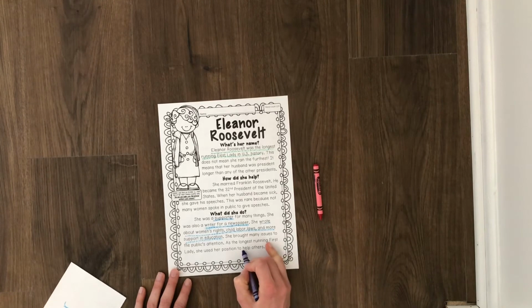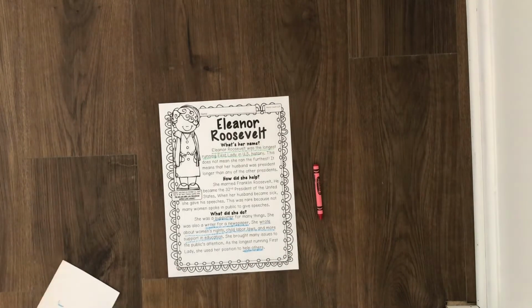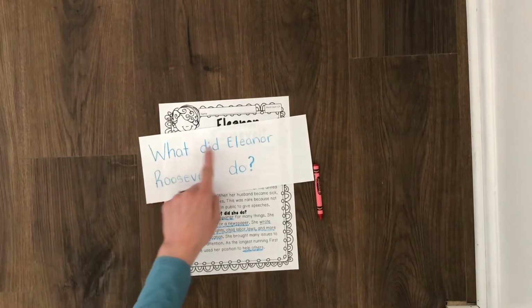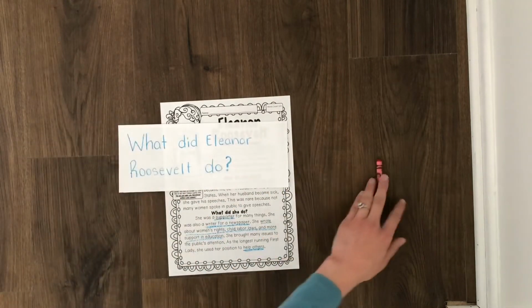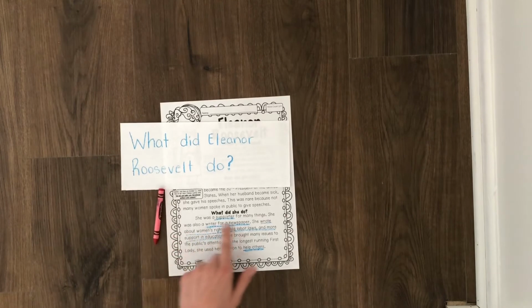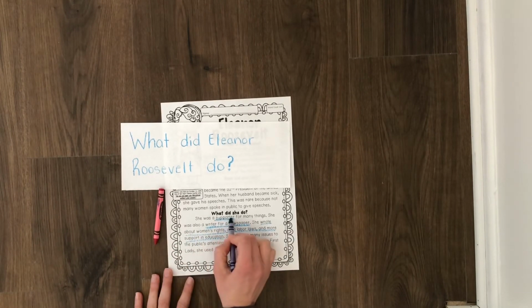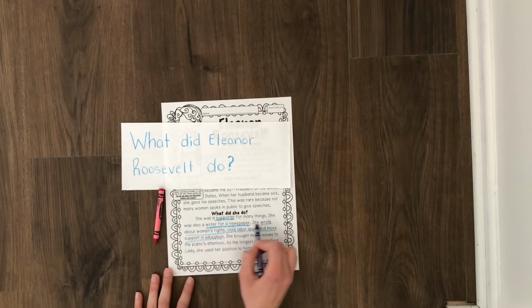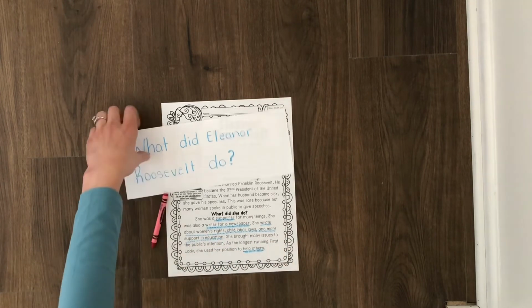So I'm going to underline help others because that's something else that she did. The question was, what did Eleanor Roosevelt do? I found the answer to that question in my text and I underlined it to show that I had found evidence of the answer in the text.